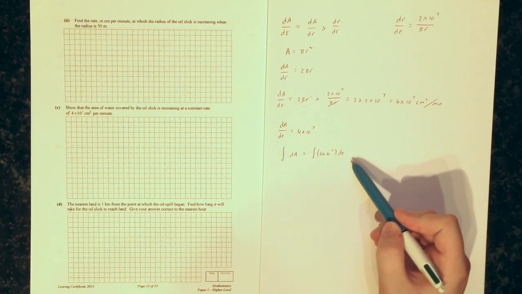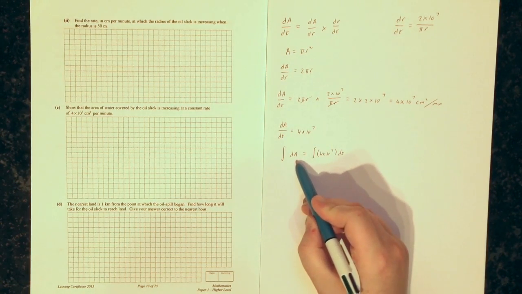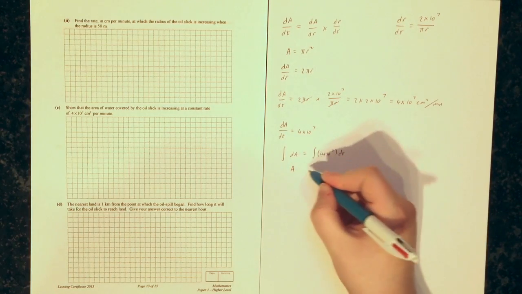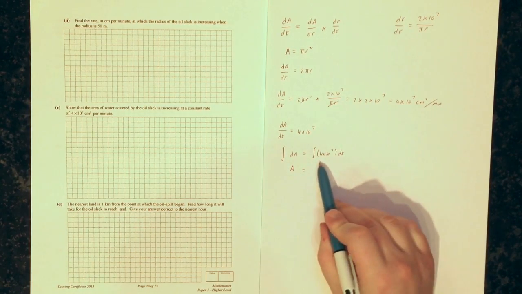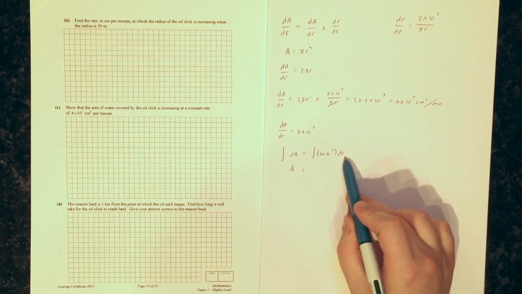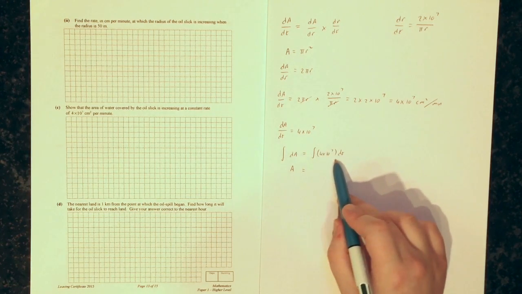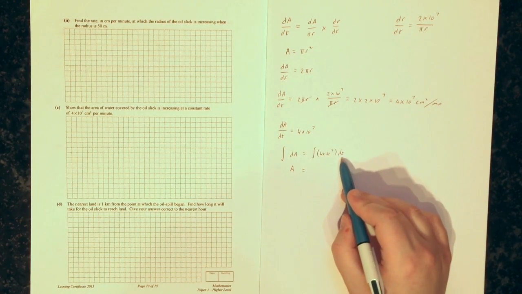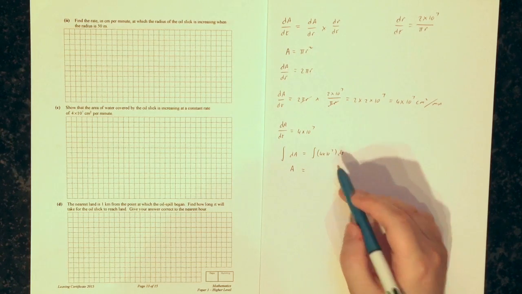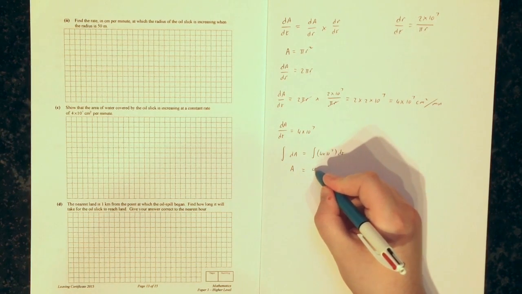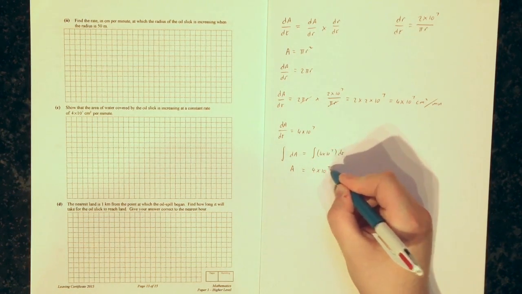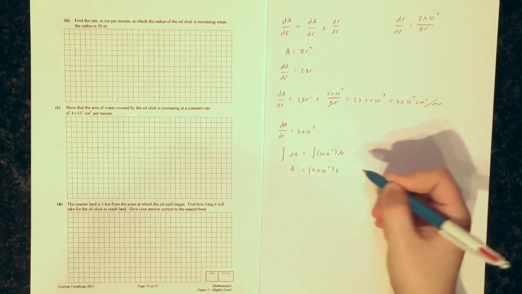Then we integrate both sides, and here we've got the integral of dA, which is just A, is equal to the integral of some constant times dt. Well, the constant doesn't matter because it's integration, so this is just the integral of dt, which is t. So A is equal to 4 × 10^7 times t.